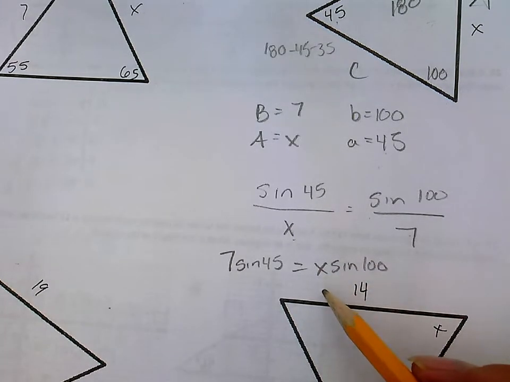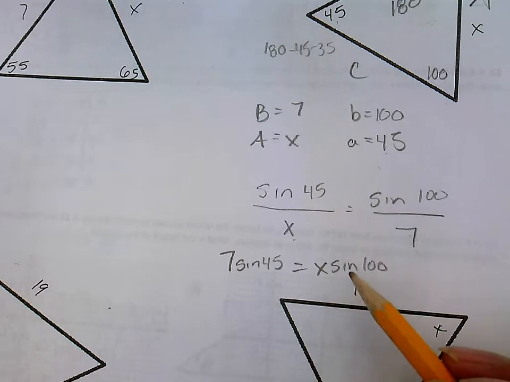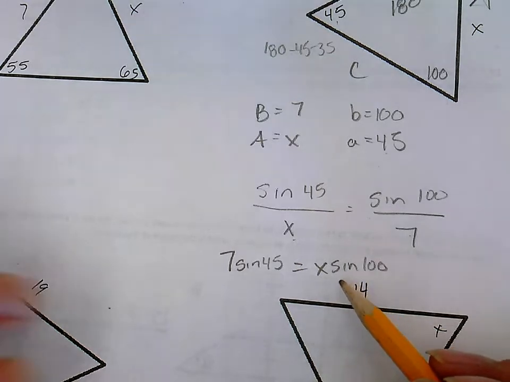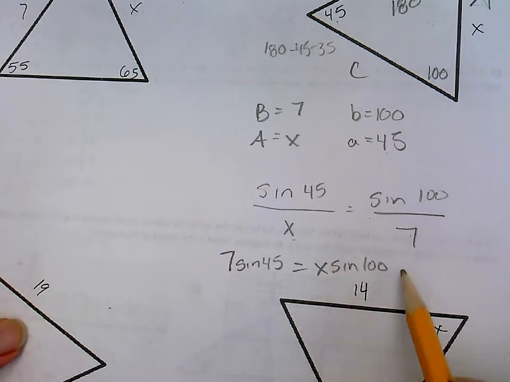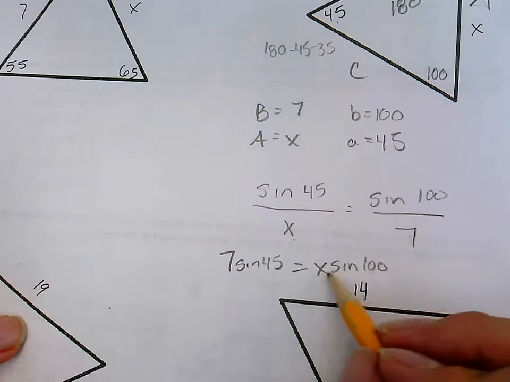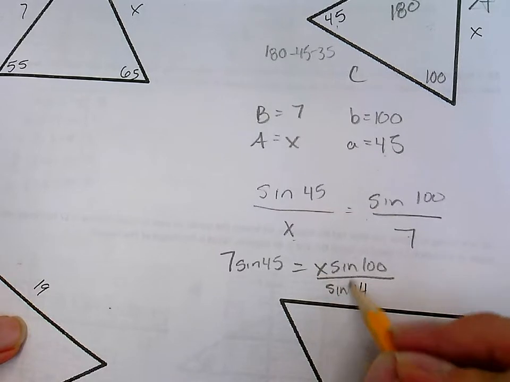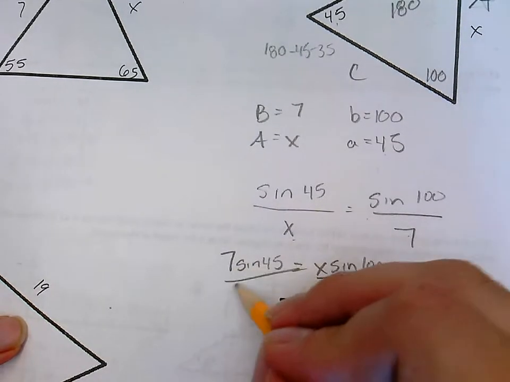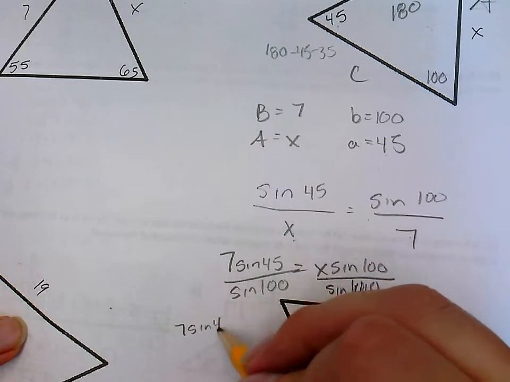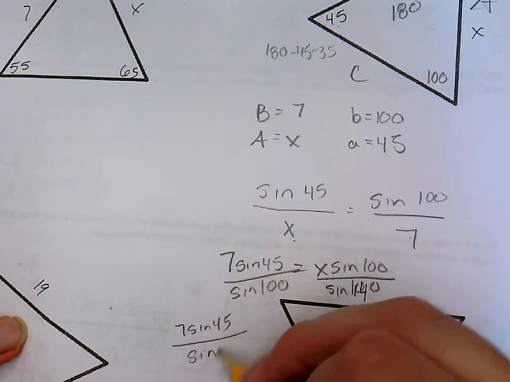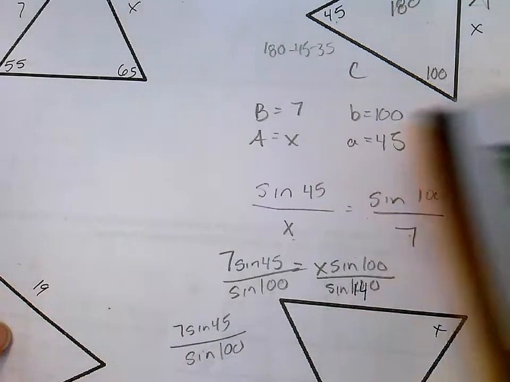What we have to do now is actually get x by itself. So in order to do that, we need to get rid of the sine of 100. Sine of 100 is an actual number, and a lot of people don't think of it like that because they see S-I-N and think, oh, those are letters, that's not a number. No, this whole thing is what we have to divide by because this is actually a number. What we do to one side, we do to the other side. That leaves me with 7 sine of 45 over the sine of 100 equals x.